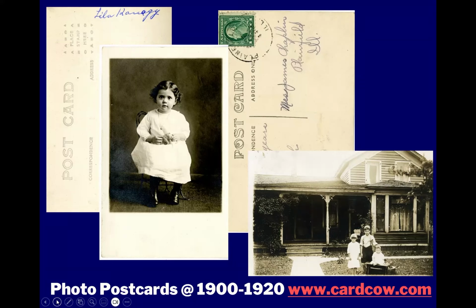Photo postcards are ubiquitous. We all have these in our collection. There are a dime a dozen. You can find them at every antique store, estate sale, flea market, wherever you happen to be. These are kind of everywhere at any point. The beauty of picture postcards is that sometimes they were mailed.